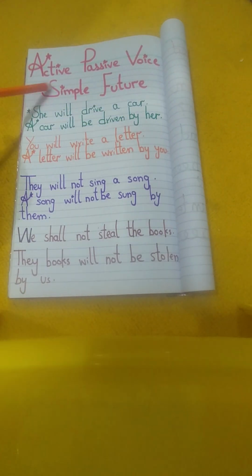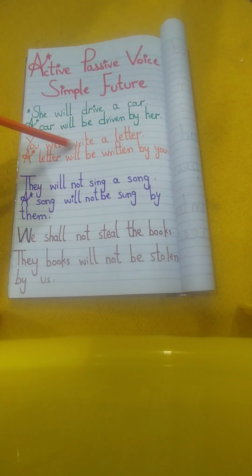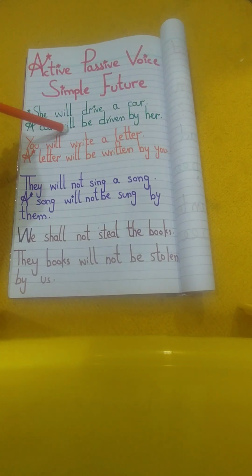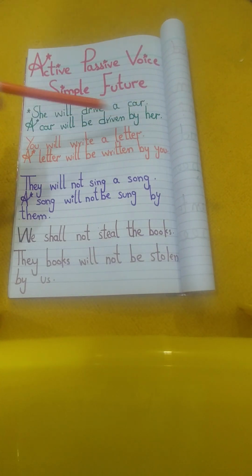As I told you, subject will take the place of object and object will come in the place of subject. Okay, she will be changed into her, and we will use will be in passive voice as helping verb. For example, she will drive a car will be driven by her.